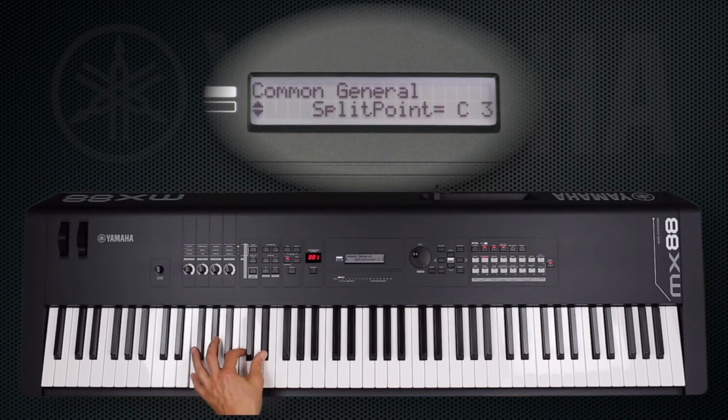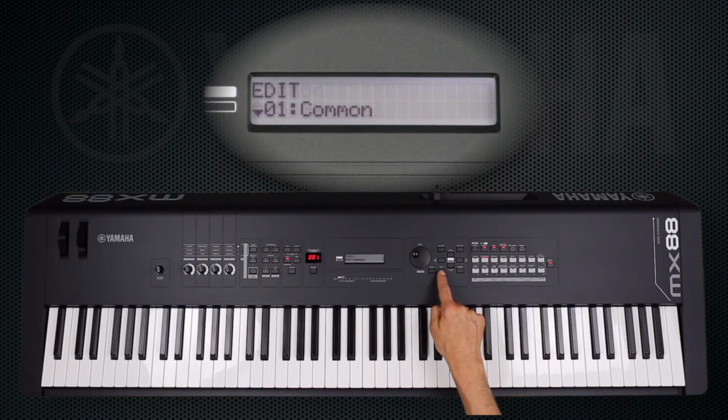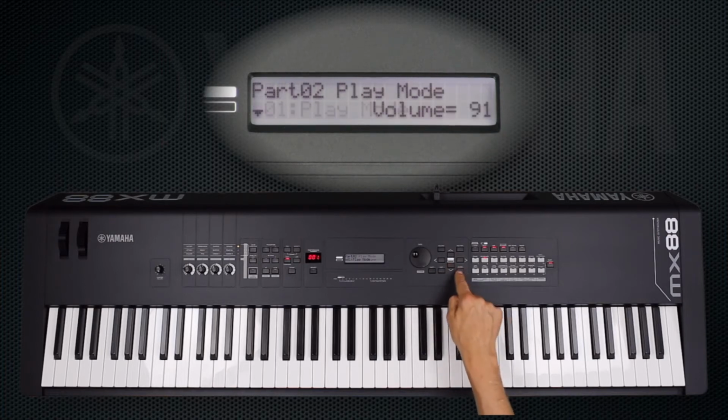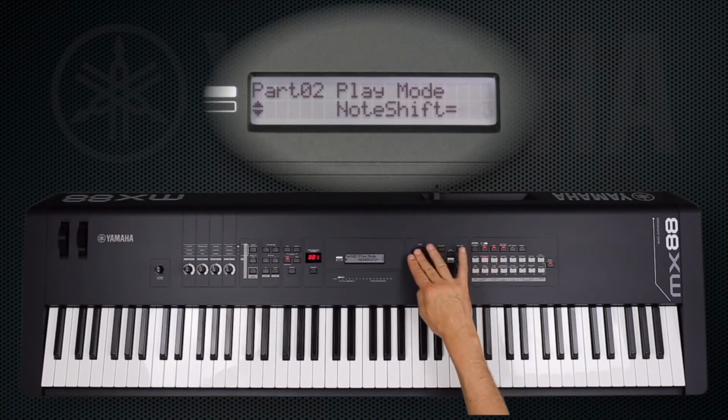Now the pad isn't really playable in this area, so I have to shift it up. In order to do this, I exit this and go to part and to play mode, and then I go down to note shift, and there I can change it to +12.